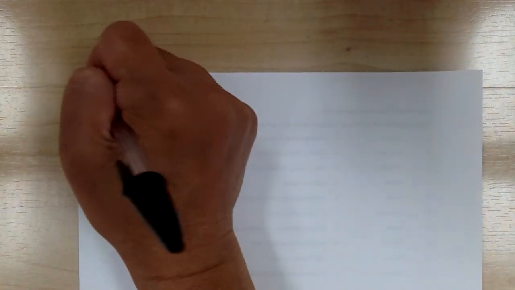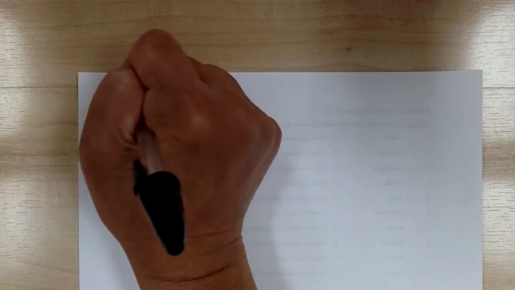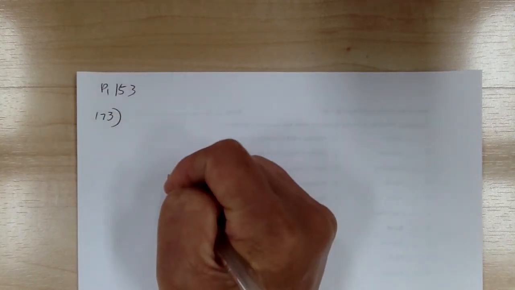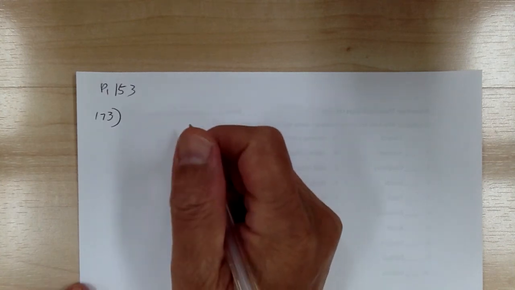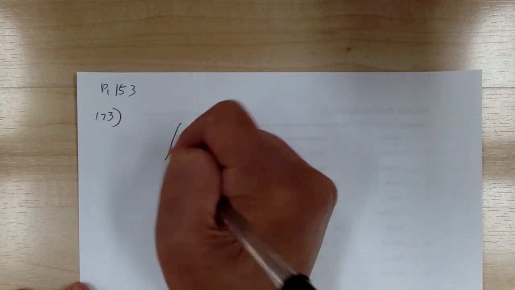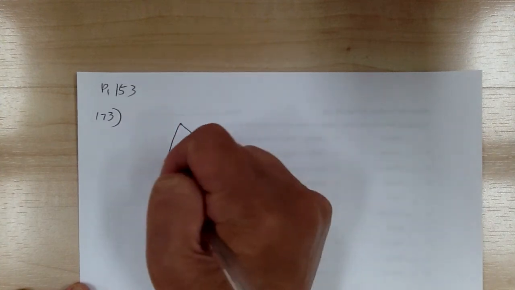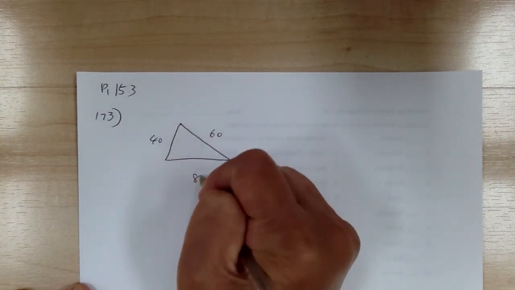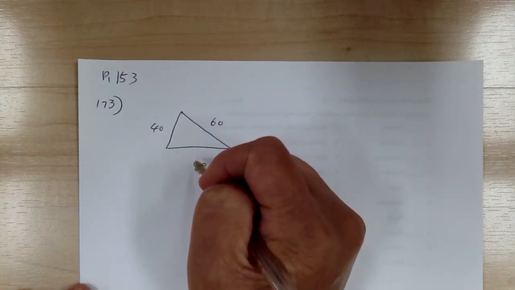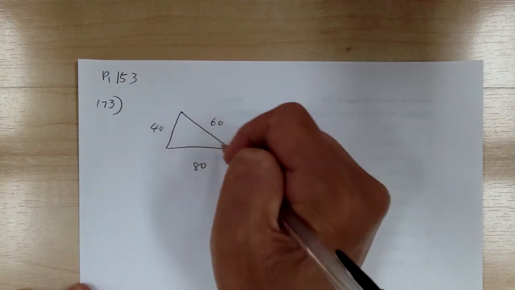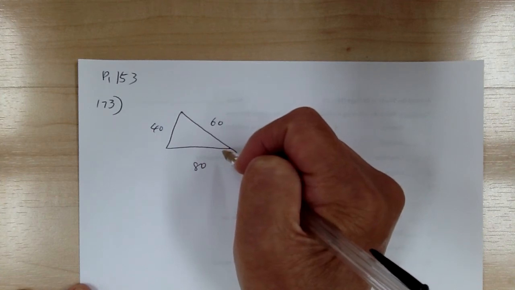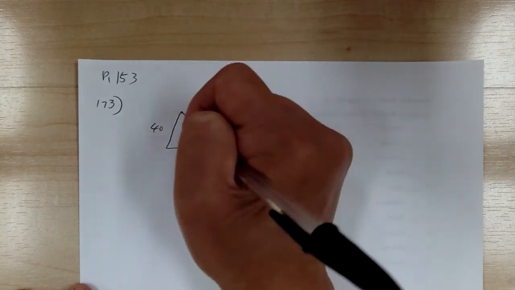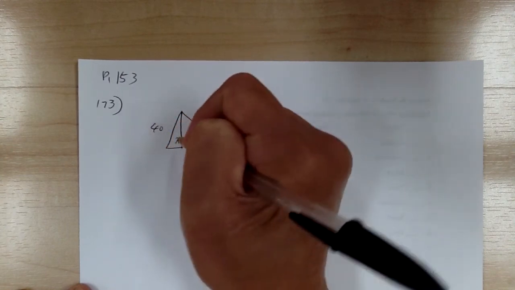Okay, let's go to 173. It says if triangle PQR has sides of 40, 60, and 80, then the shortest altitude is K. Now the shortest altitude would be the altitude to the longest side. So this would be your x.